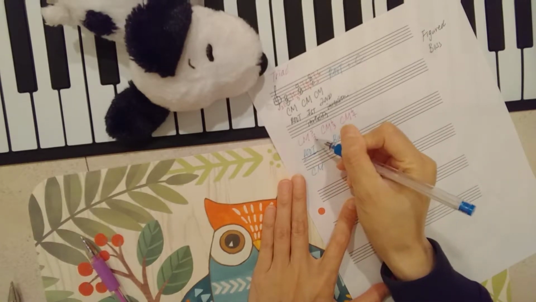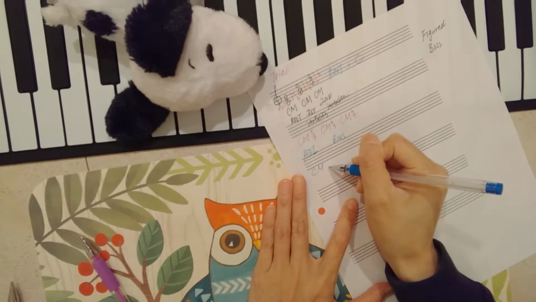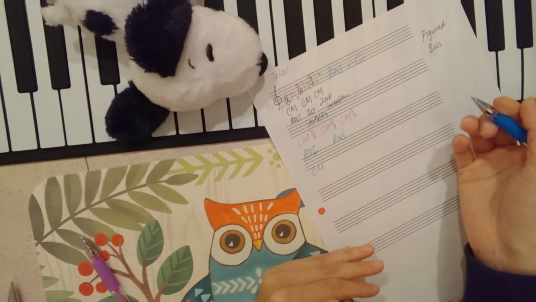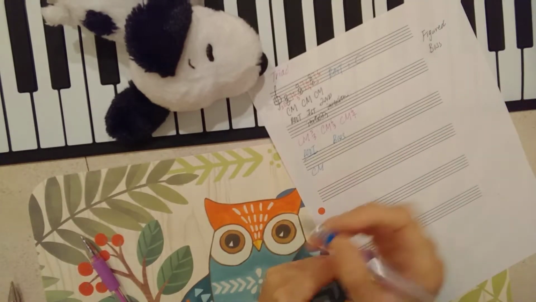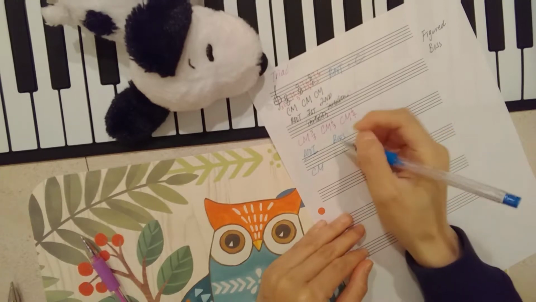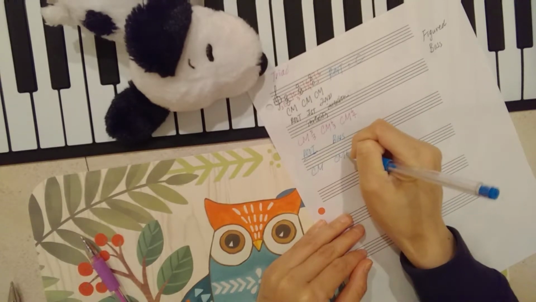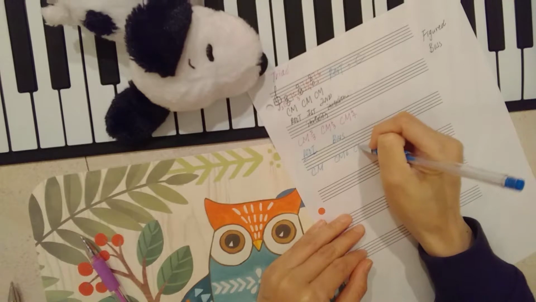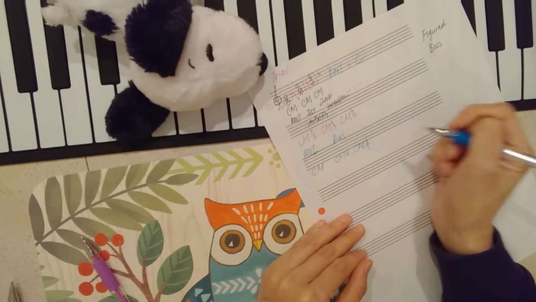If it's root position, sometimes people just don't write anything. So if you don't see any numbers next to it, it tells you that it's a triad and it's in root position. If it's first inversion, you can just write a 6. If it's a second inversion, you must write 6-4.